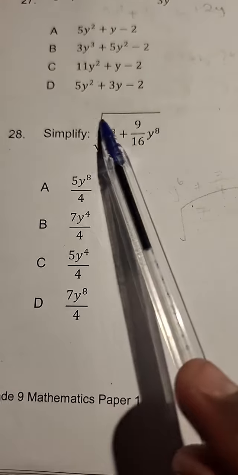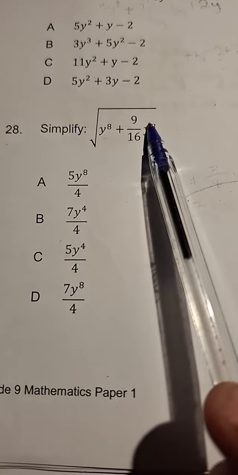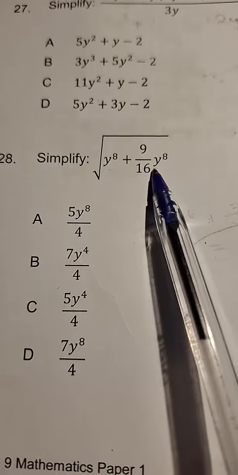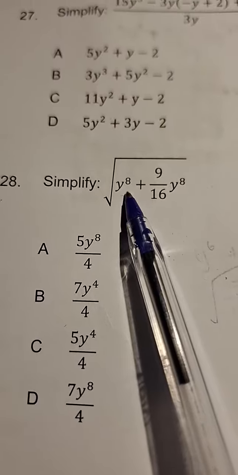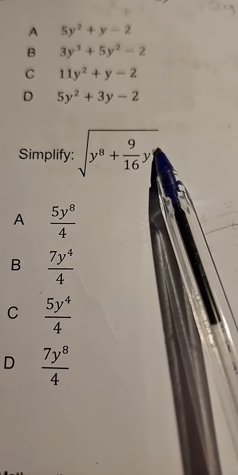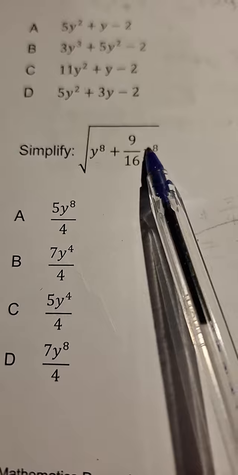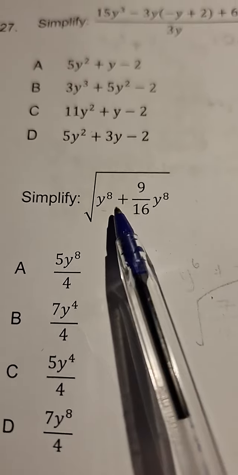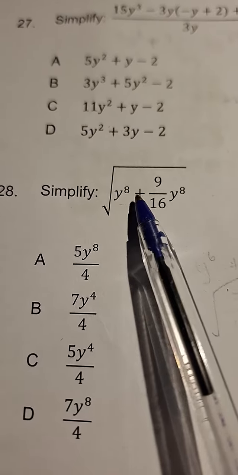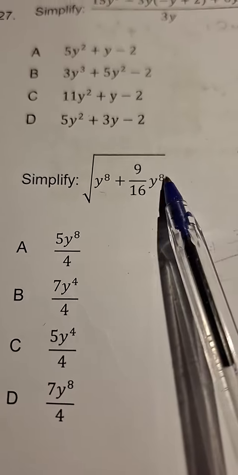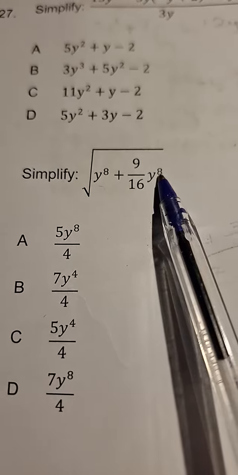So when we look at this, what do we have here? We have a square root. Then what do we have inside the square root? We have y to the power 8 plus 9 over 16y to the power 8. How many terms do we have inside the square root? We have 1 plus sign, 2. These two terms, what are they?